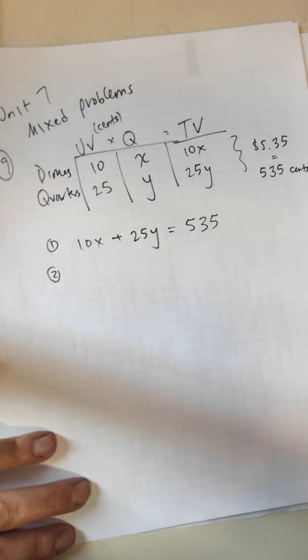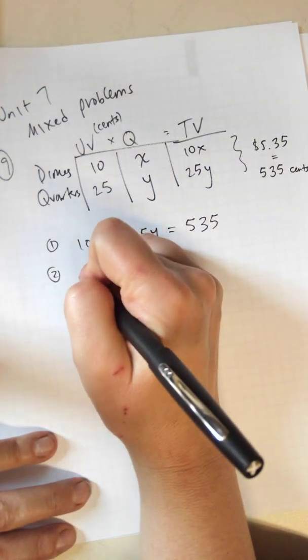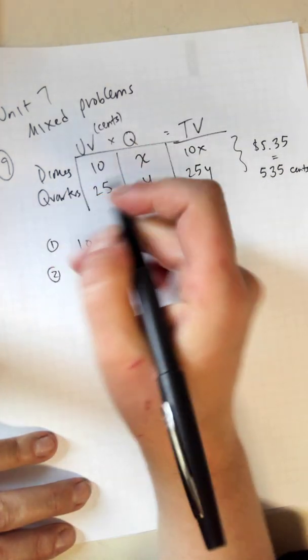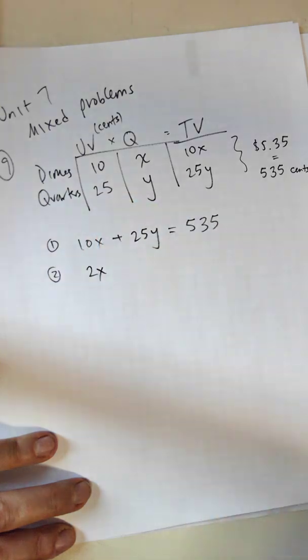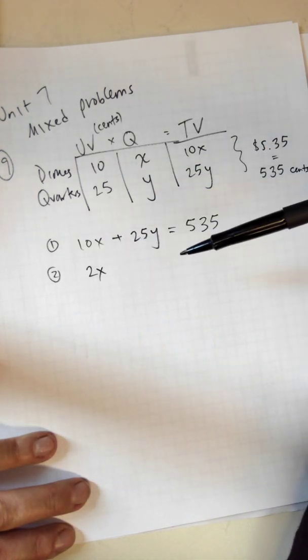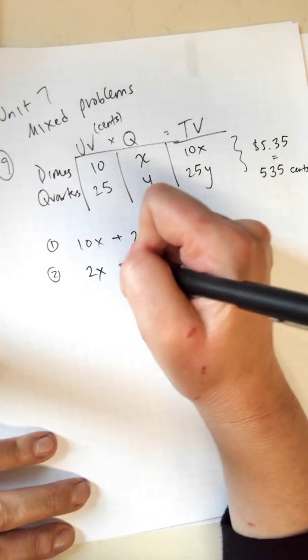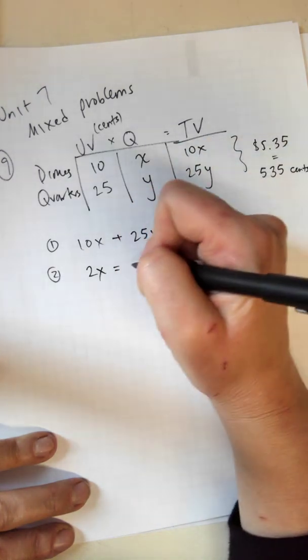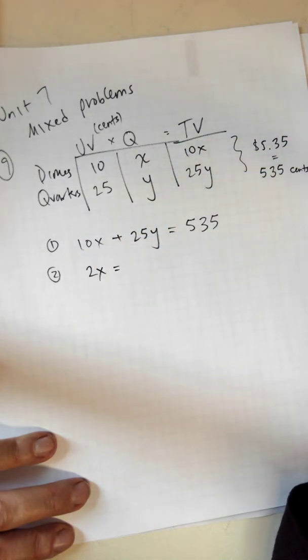My second equation is a little more annoying. It says twice the number of dimes exceeds the number of quarters by 5. I've got 2 ways of writing this. I've got twice the number of dimes. Well, my number of dimes is x. So twice the number of dimes exceeds the number of quarters by 5. So I can write 2x minus y equals 5. I can write 2x equals y plus 5. I can write 2x minus 5 equals y.